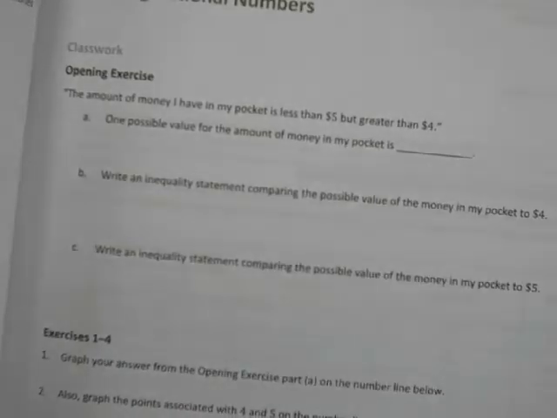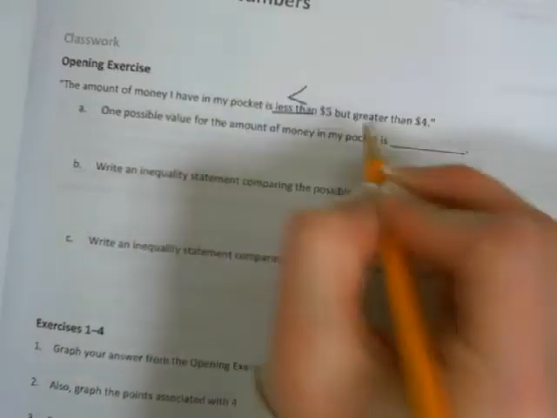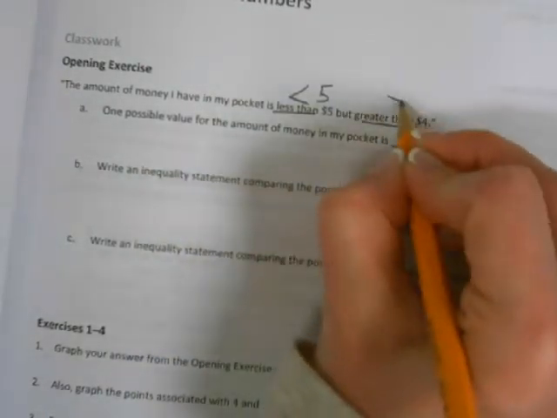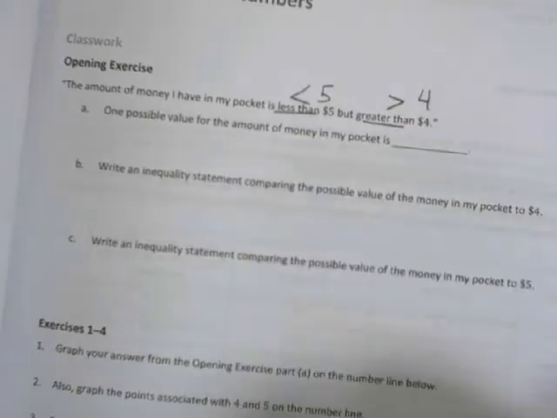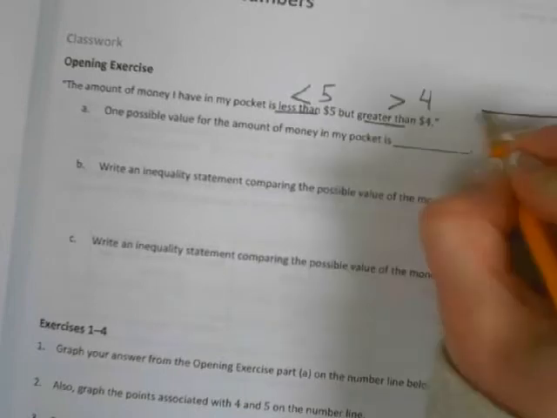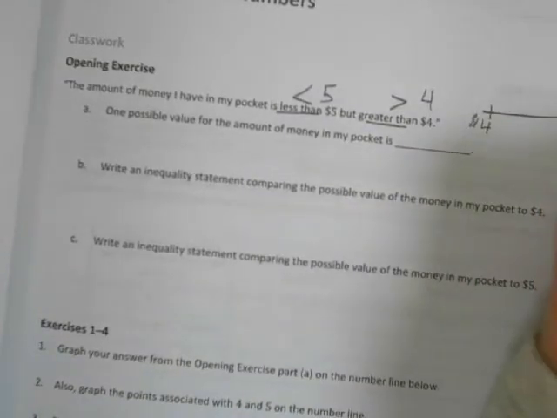All right, so in lesson 10, our opening exercise: the amount of money I have in my pocket is less than, so here's my less than, $5, but greater than $4. So if it's less than $5, let's look at this number line. So we have $4, and then after $4 comes $5.